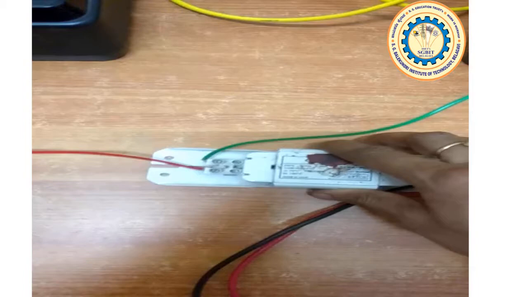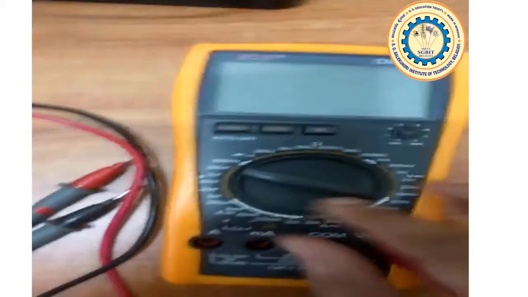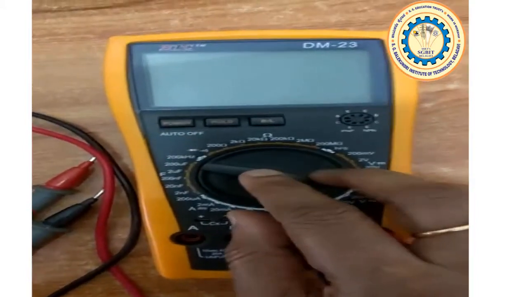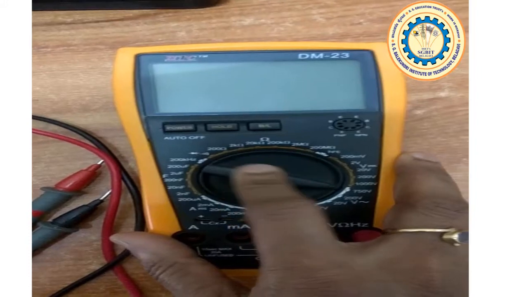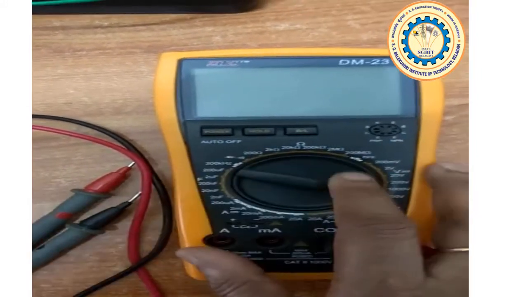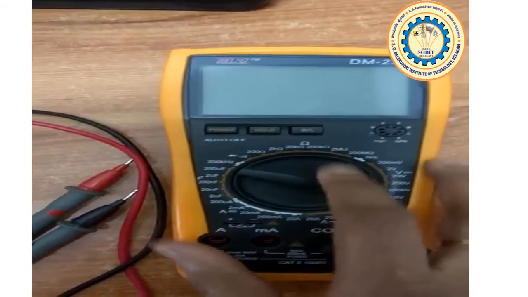Now coming to the voltmeter which has to be connected across the choke, we are using a multimeter. You can use this multimeter as a voltmeter as well as an ammeter, but in this experiment we will use this one as a voltmeter.